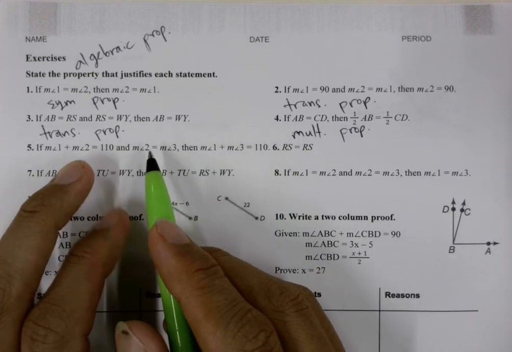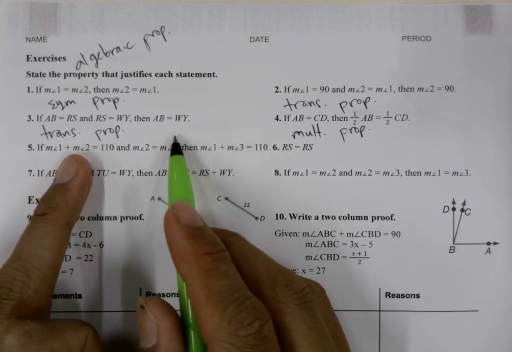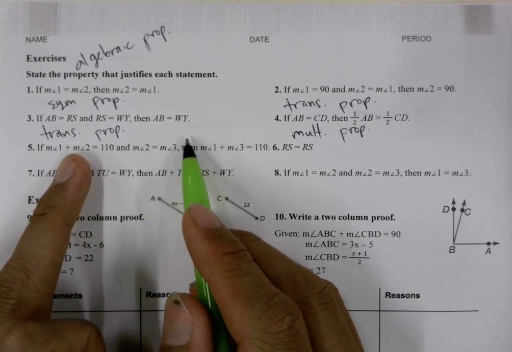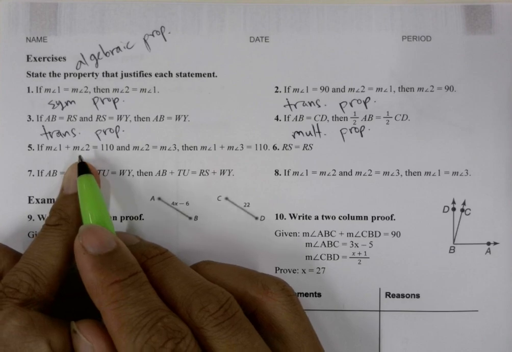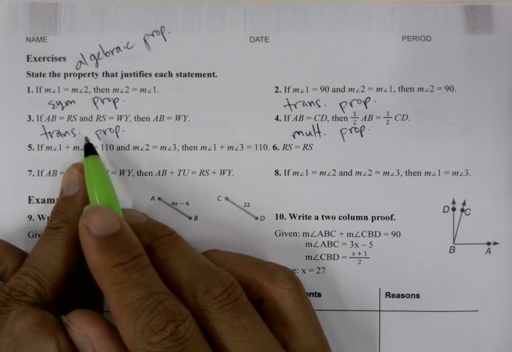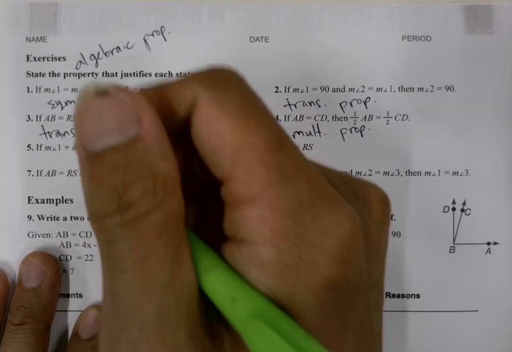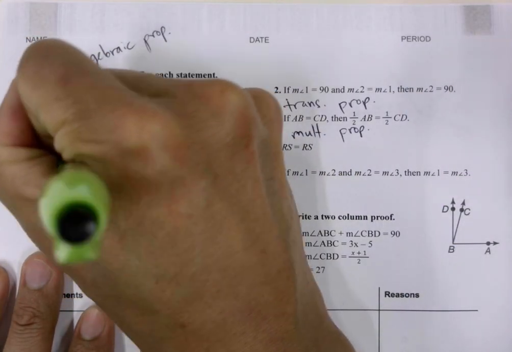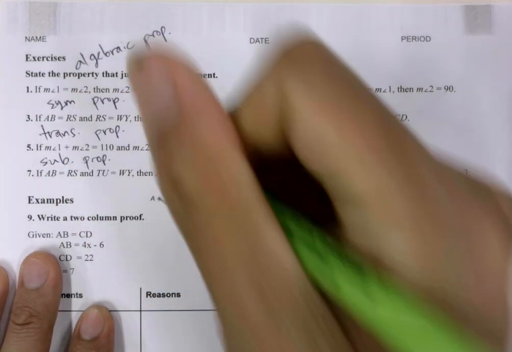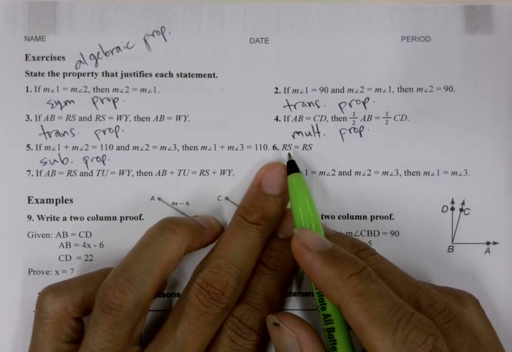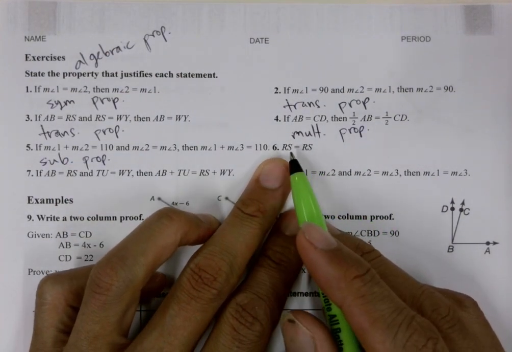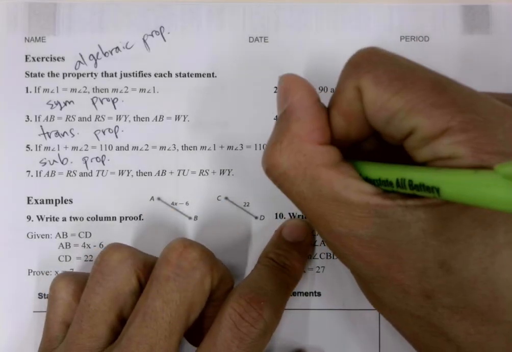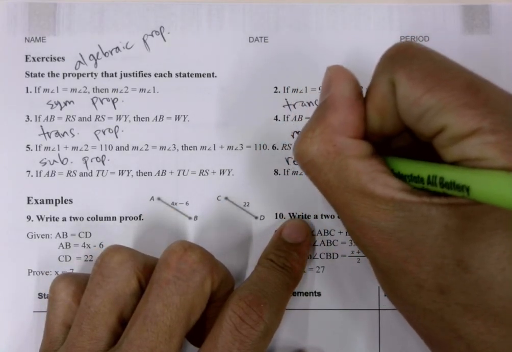What are we doing here? We're taking what M2 is equal to, namely M3, and we're substituting M3 in the place of M2 in another equation, right? So this here is substitution. So let's do sub prop. And then 6 is RS is equal to RS. We have the same expression equal to the same expression, and that is our reflexive property.